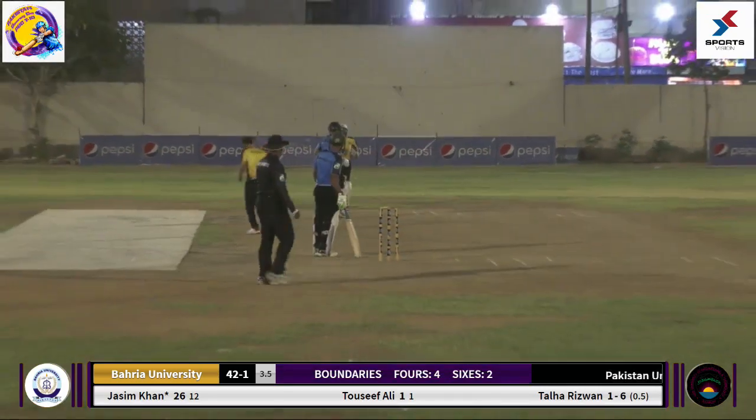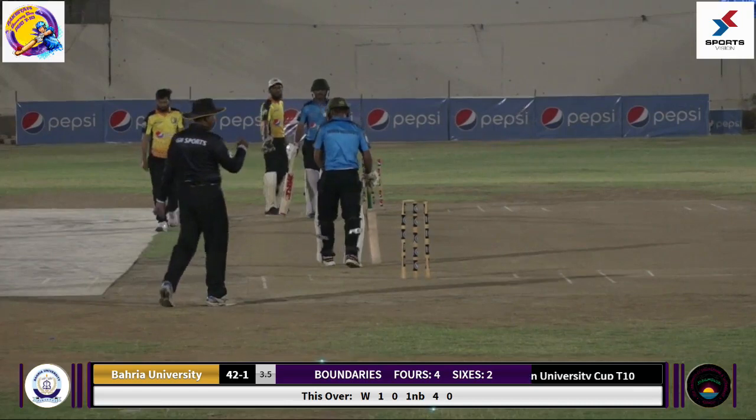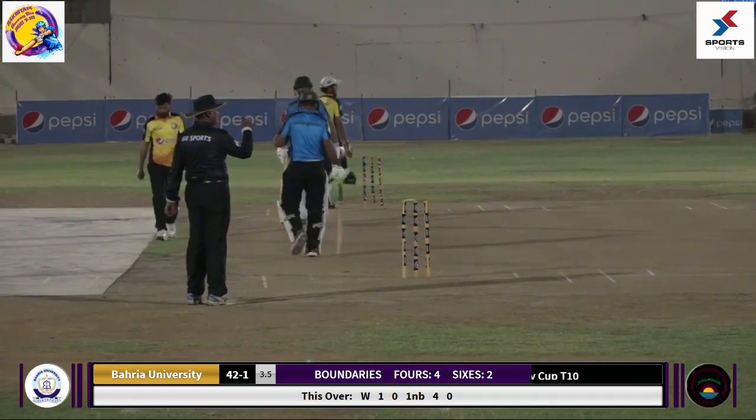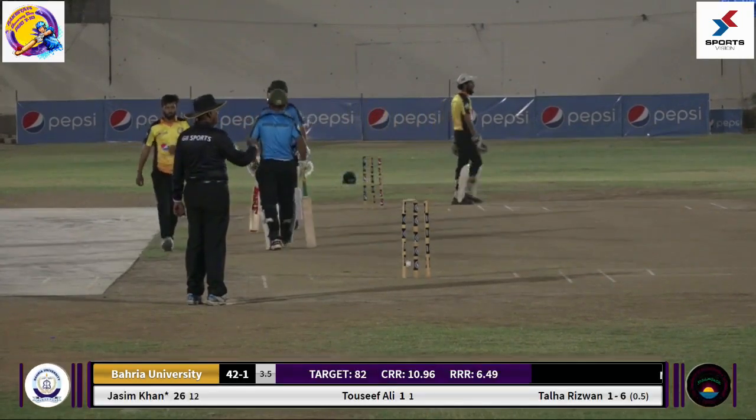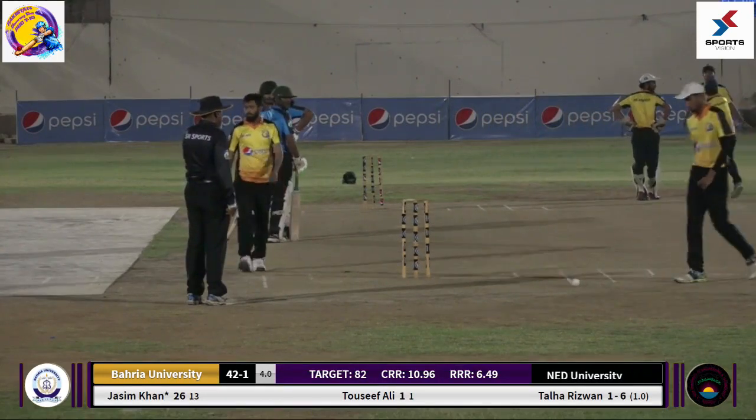Nicely played down the ground. And 4 overs gone, it's 42 for 1.